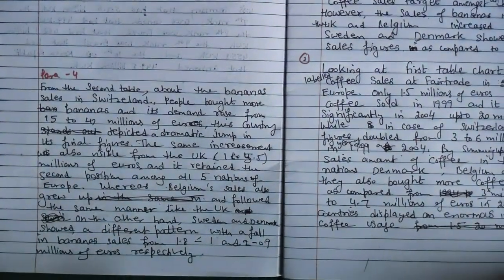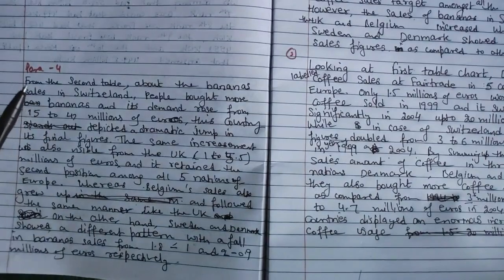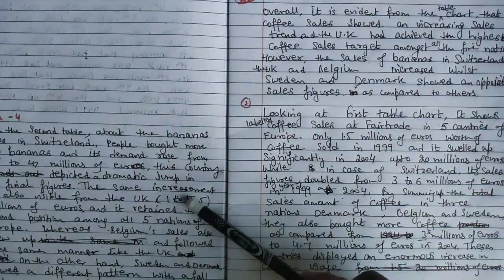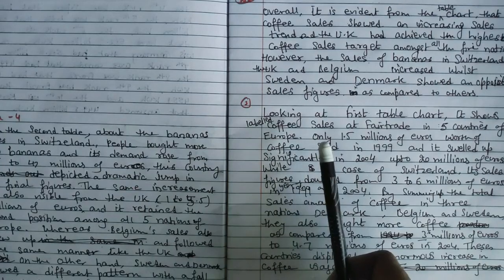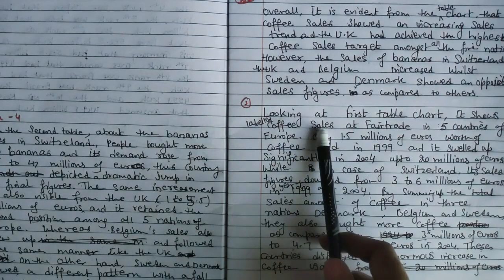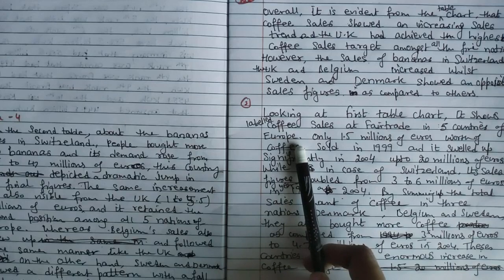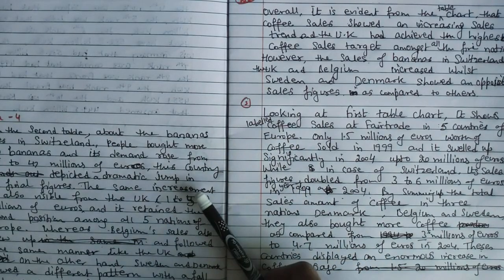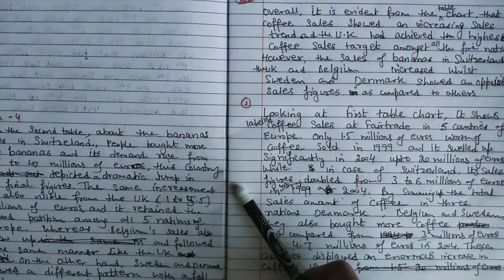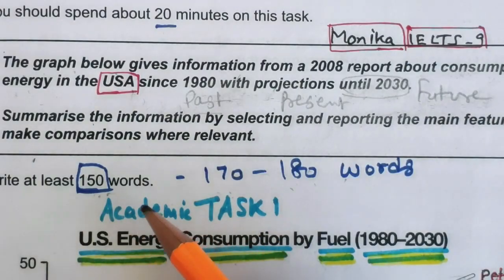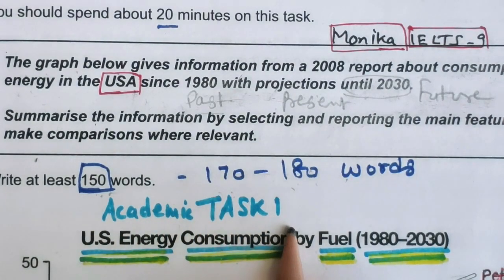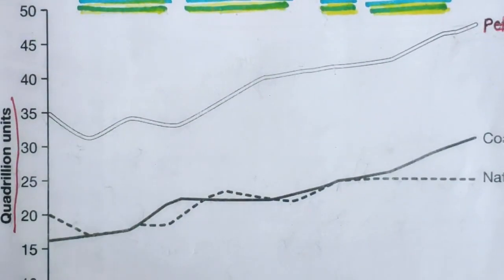That is more important. See, the words I have, I am 100% sure the words are more than 200. But if the words are very close to 200, 220, 230, then please remove unnecessary things from your writing. But first you should learn how to write writing task 1, how to write the table kind of thing. In this video I am going to do academic writing task 1, that is a line graph.